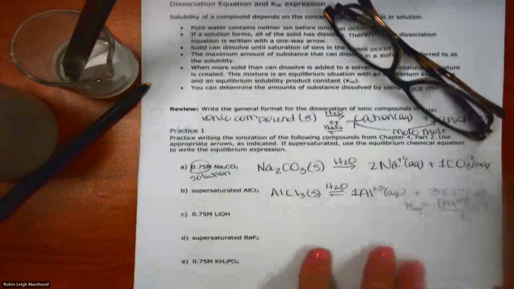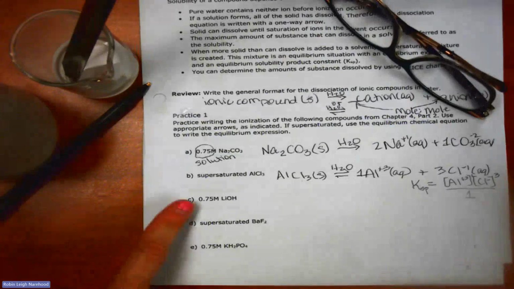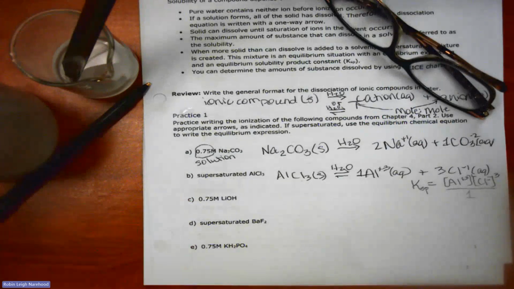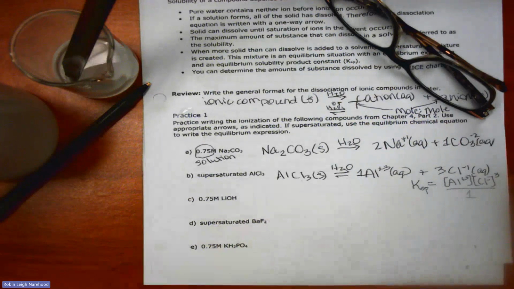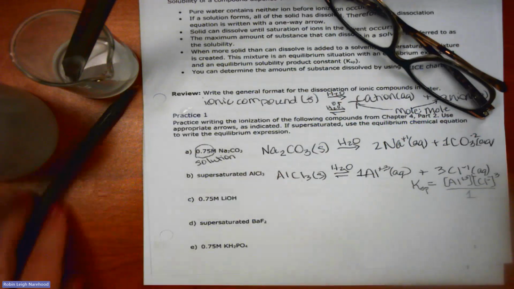Okay. So go ahead and either copy the ionization from last week or redo the ionization here. And if it's supersaturated, that's going to trigger a KSP expression. If it is not supersaturated, you do not do KSP because it's not equilibrium. And so I'm going to put a note here.